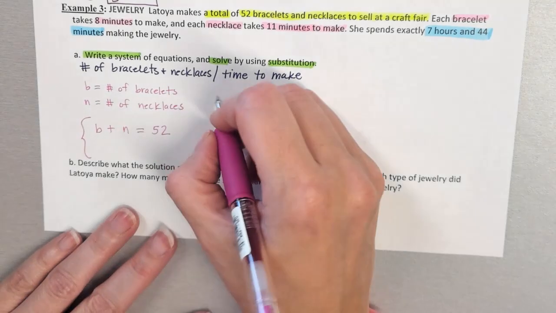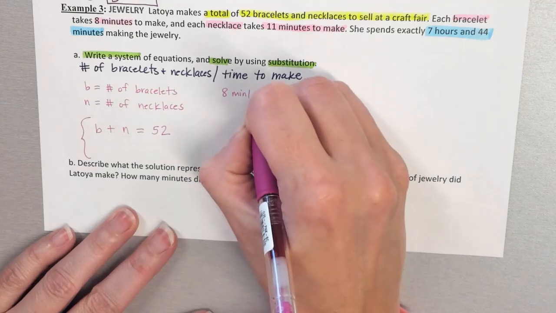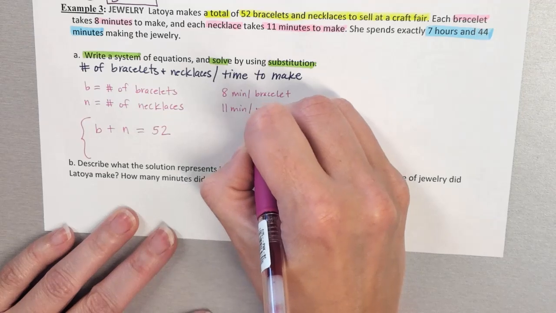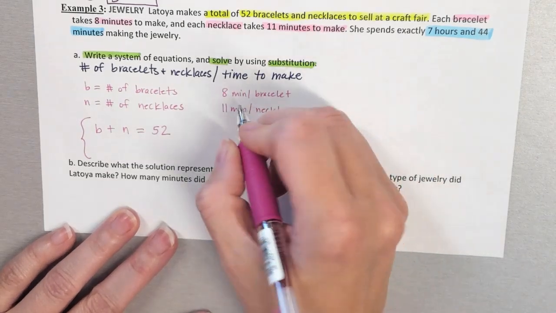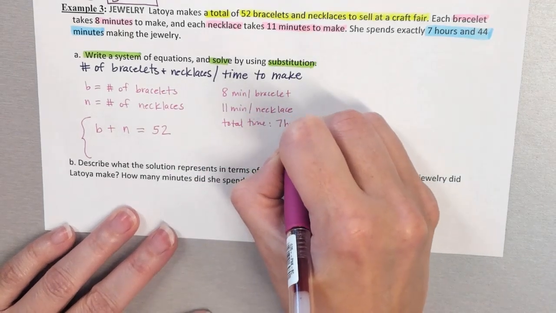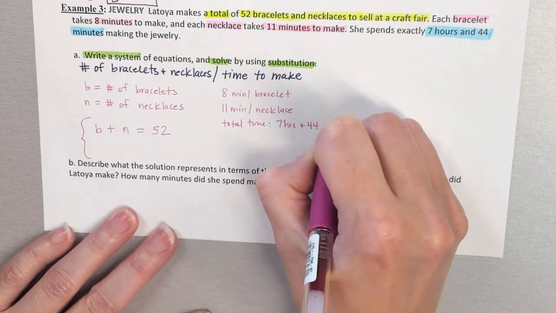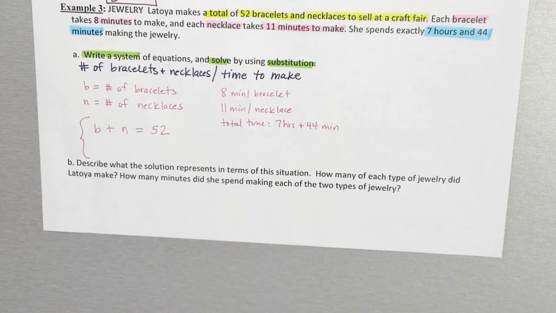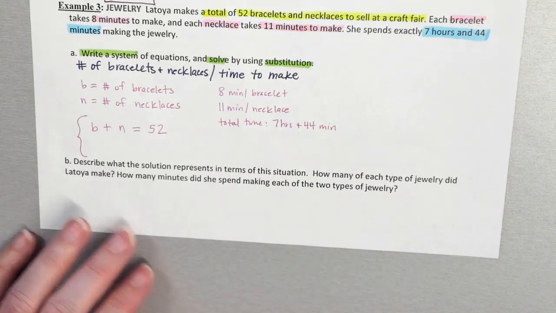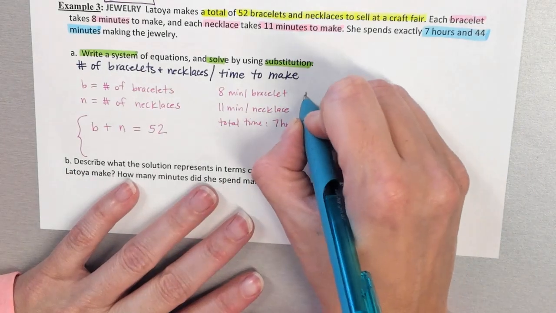Now the time information, they told us it was 8 minutes per bracelet. They told us it was 11 minutes per necklace. And that the total time was 7 hours and 44 minutes. So we have the 8 minutes per bracelet, the 11 minutes per necklace. The total time is 7 hours and 44 minutes. So we want to make this into an equation as well, but we have to make sure that we use the same units.